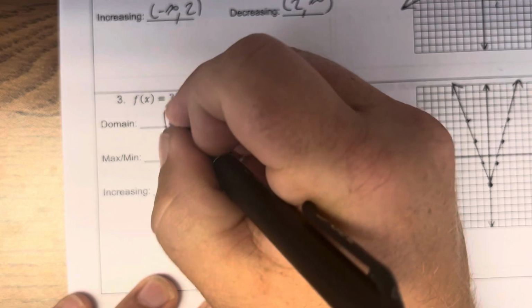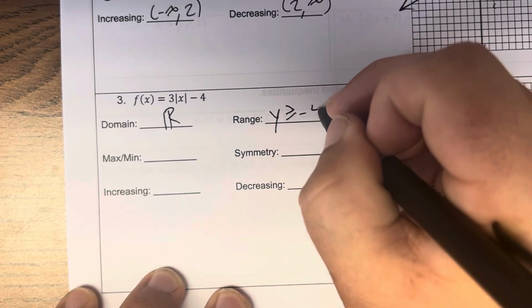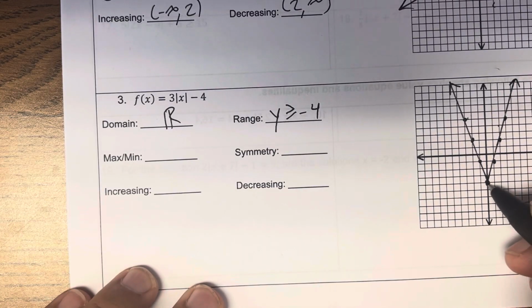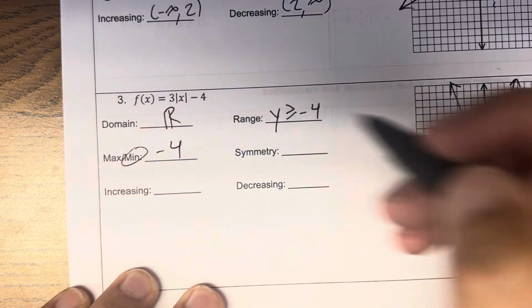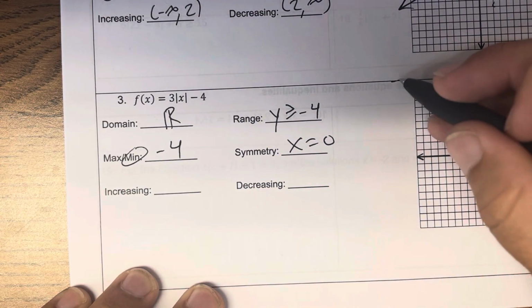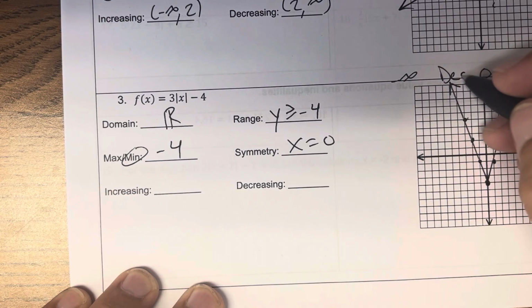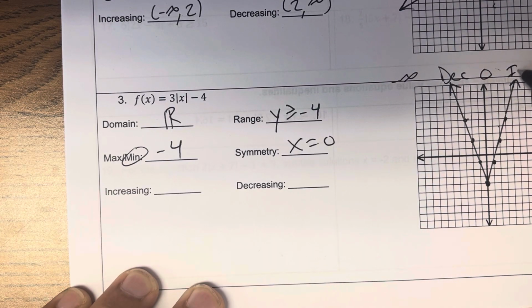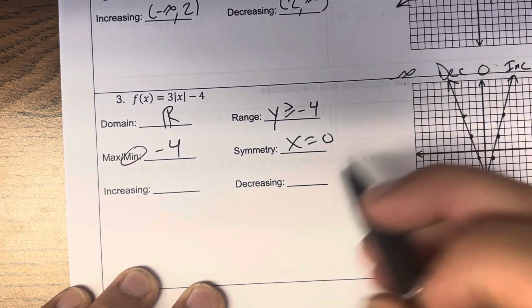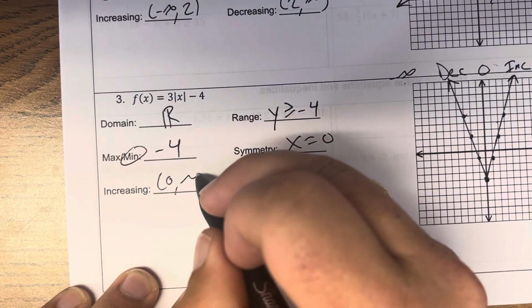Again, domain's going to be all real numbers. My range, the lowest point is -4, so y is greater than or equal to -4. This one again has a lowest point, a minimum of -4. The symmetry is x equals 0. And so again, here's my 0, negative infinity, positive infinity. On the left side, it's decreasing. On the right side, it's increasing. So decreasing negative infinity to 0, increasing 0 to infinity.